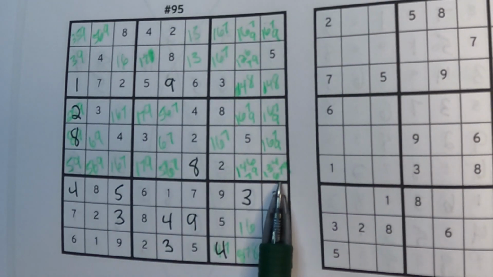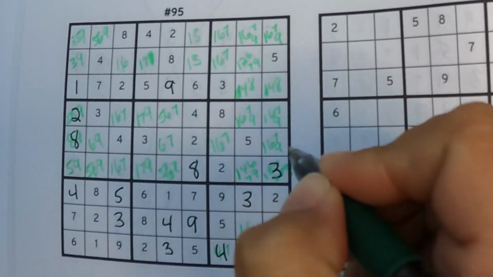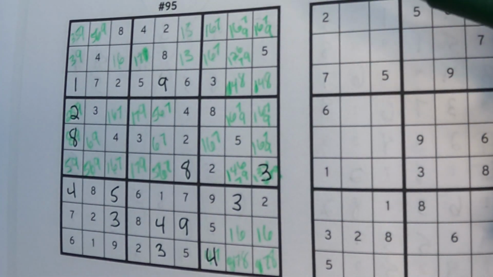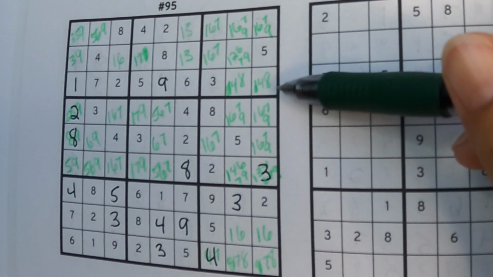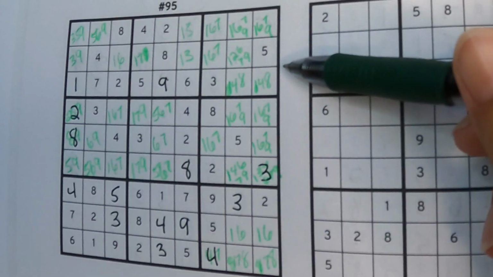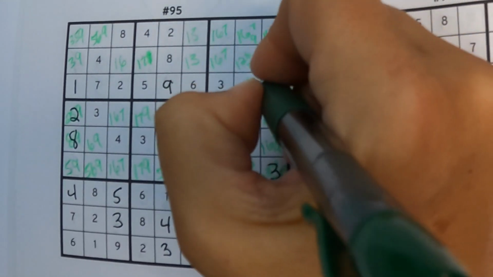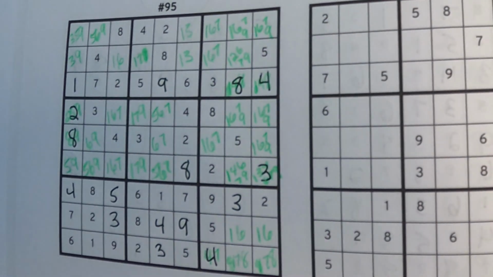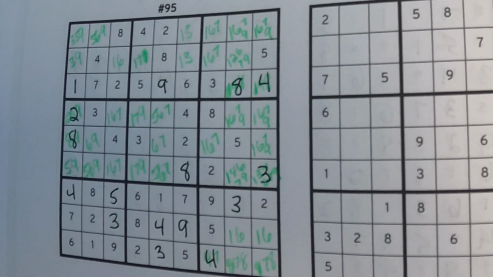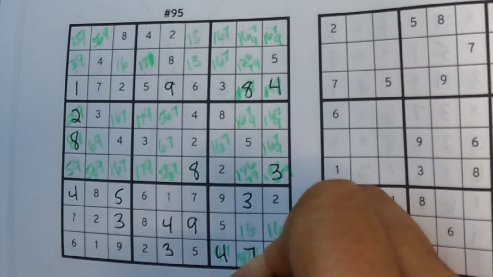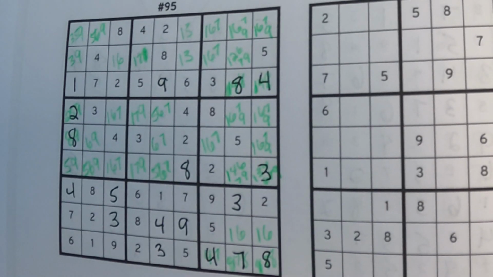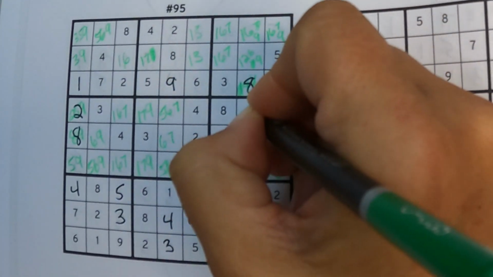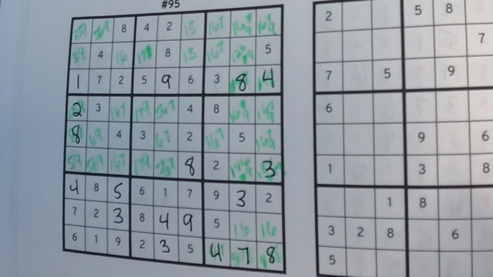So looking at this row, the only place the 3 can be is here. This column, the only place the 4 can be is here, and that makes this our 8. That 8 makes this our 7, 8. We'll do some cleanup. Get rid of this 7, this 7, this 7, this 7.